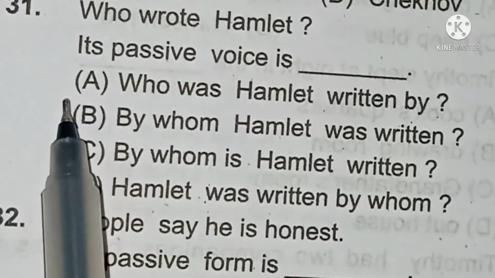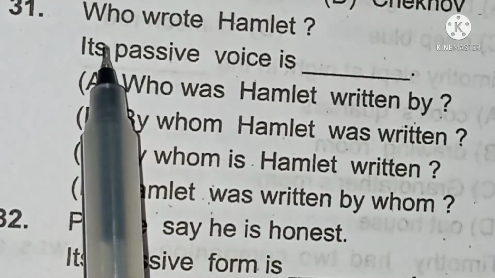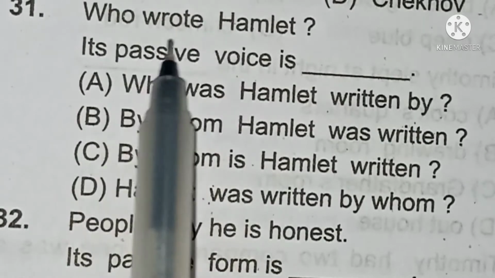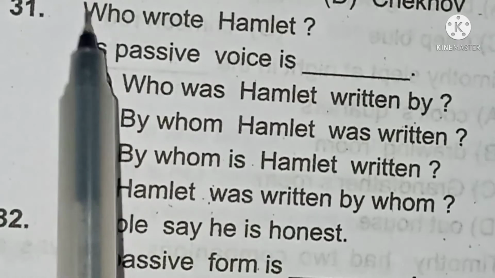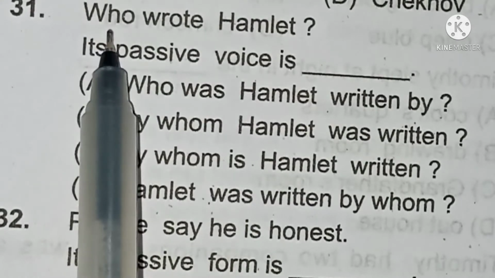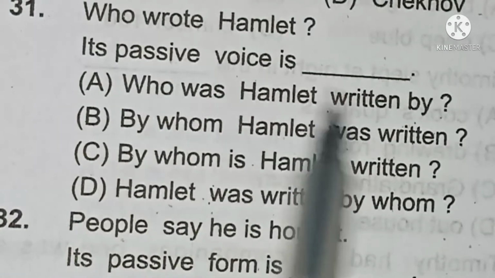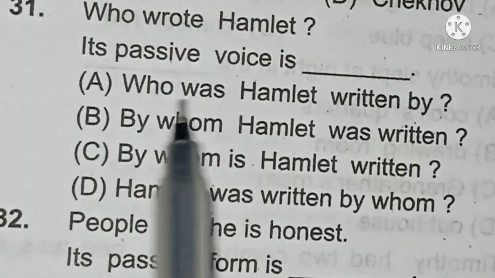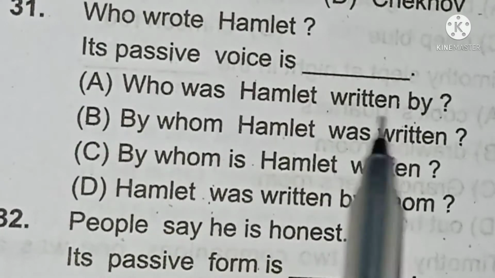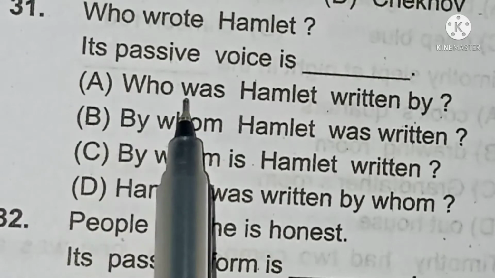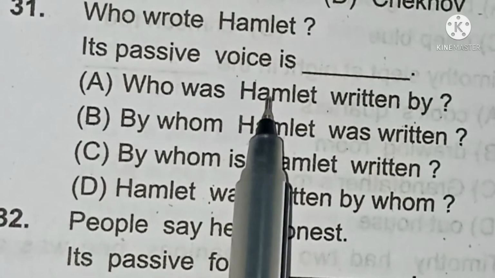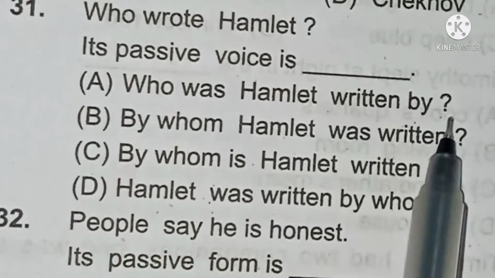I have told you earlier that when you make a passive in past form, and you have a WH interrogative sentence that starts with who, then you are believed to have "by". Who was Hamlet written by? This is 100% correct because you have the be verb, then the object, Hamlet, written by.